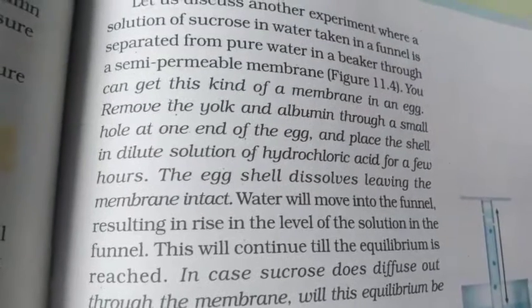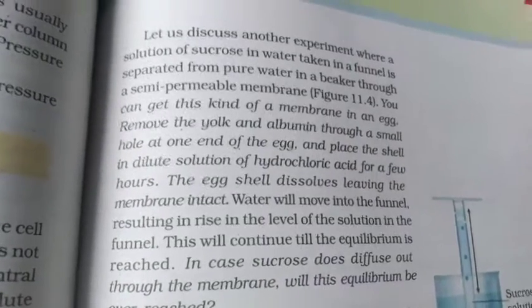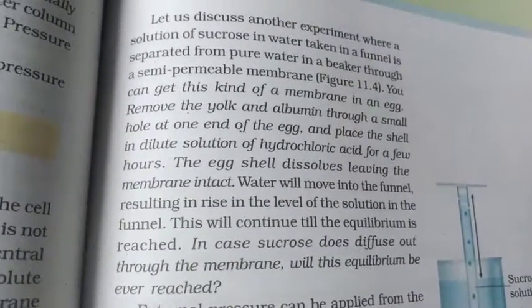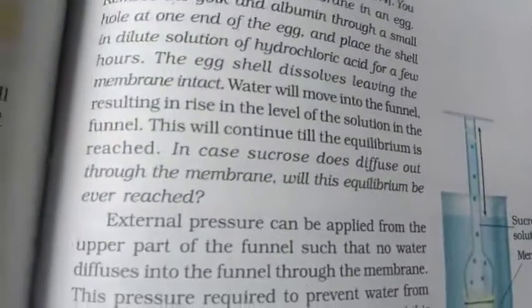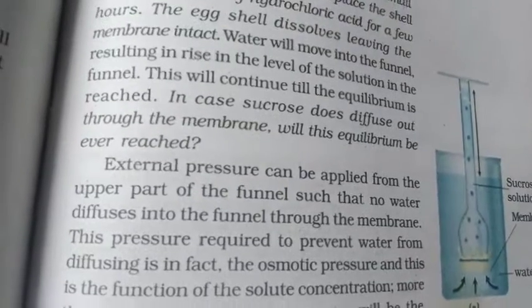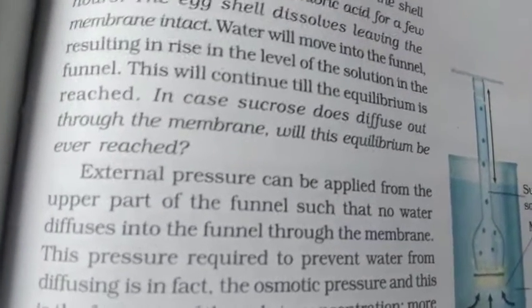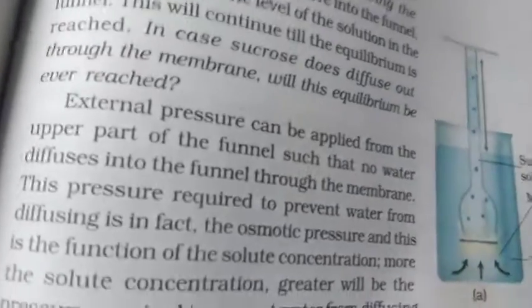In case sucrose does diffuse out through the membrane, will this equilibrium ever be reached? No, never. External pressure can be applied from the upper part of the funnel such that no water diffuses into the funnel through the membrane, and this is to make you understand what osmotic pressure means.